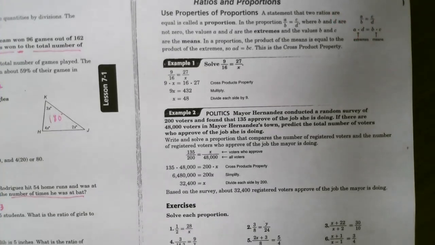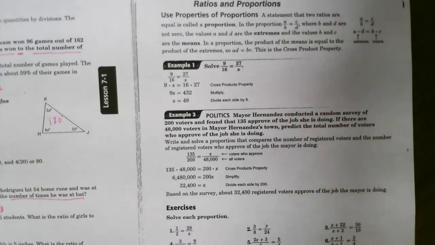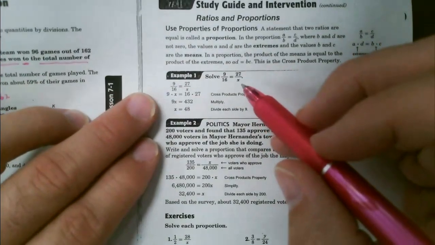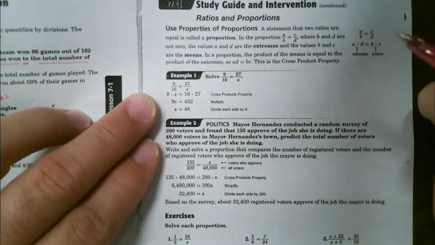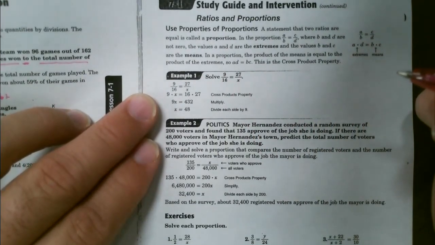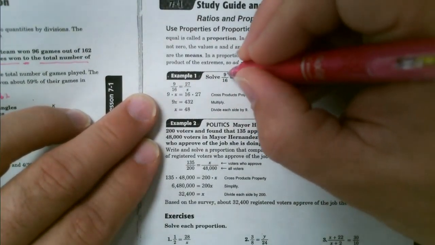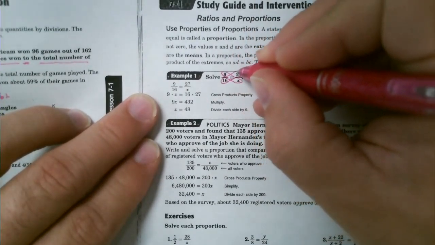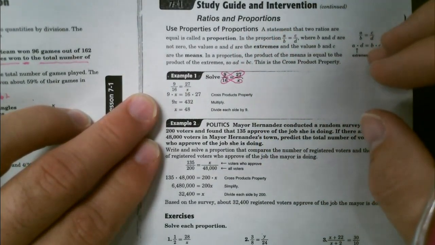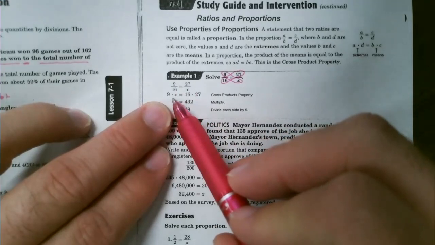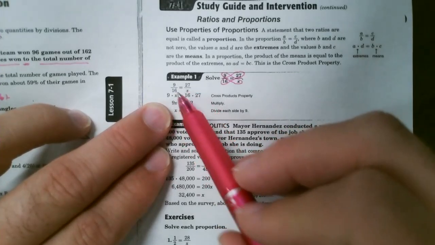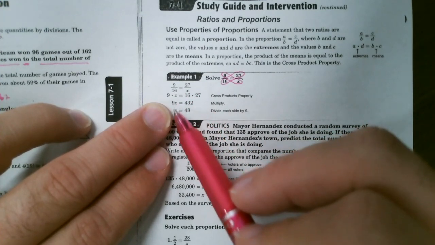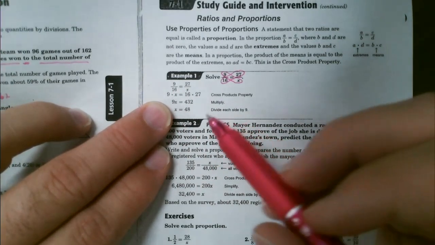Now, let's actually go over solving a proportion. So look at example 1. They've already done the work, so I'm just going to work our way through this, and then I'll do some examples at the bottom. But we have solved this proportion. Well, when we solve a proportion, that's where we cross multiply. So on here, the 9 and the x are going to be multiplied. The 16 and the 27 end up getting multiplied. All right, and that's what they did here. 9 times x gives us 9x. 27 times 16 gives us 432. And then we solve. Divide by 9, and you get 48.